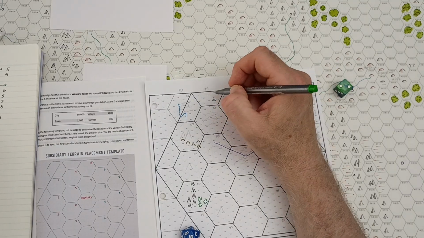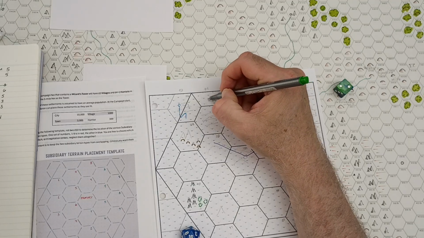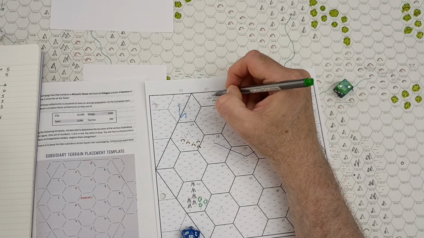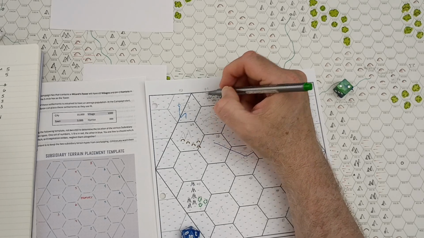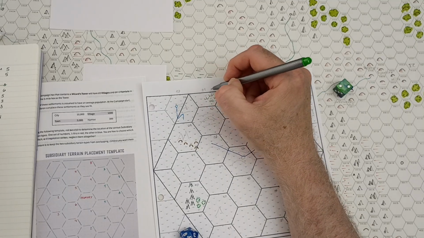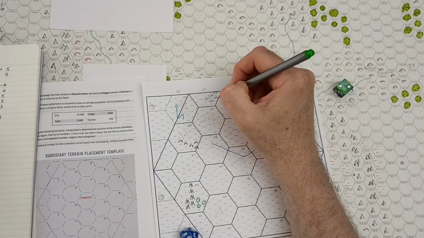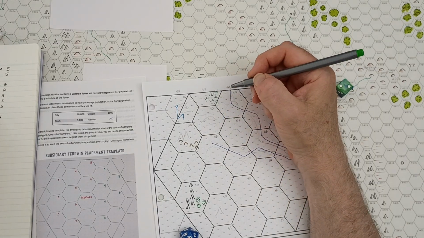And there are 6. So let's keep those clumped together. 1, 2, 3. 1, 2, 3. 1, 2, 3, 4. 1, 2, 3, 4. And then let's do this one here. 1, 2, 3, 4. So those are the grass.